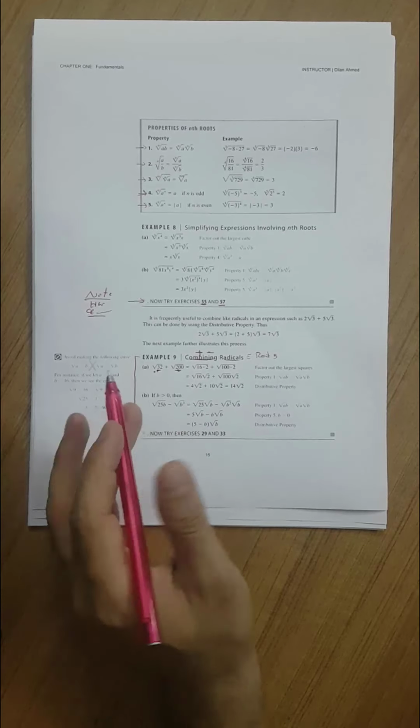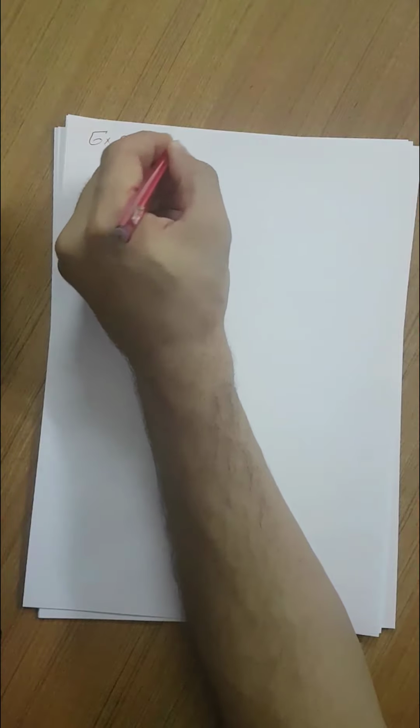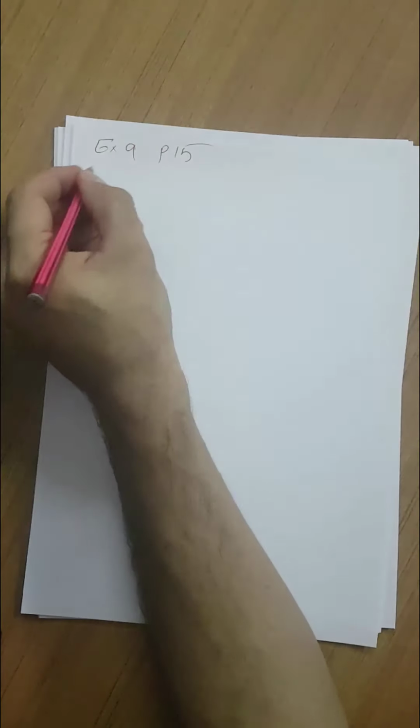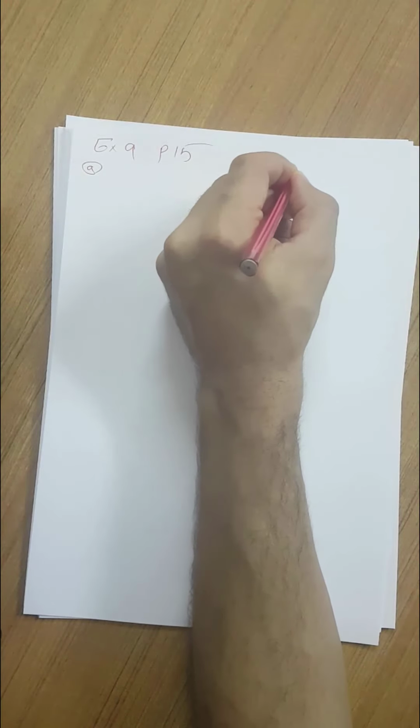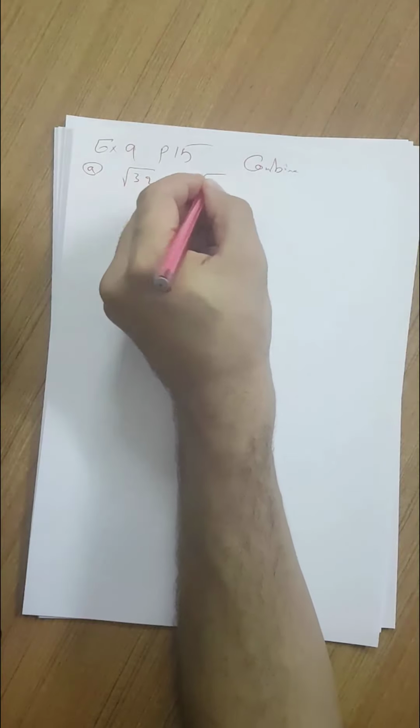How we deal with that and how we get these results is very important, because this is the application of those rules. That's why I say it's important. Now, in example 9, page 15, part A, it says combine square root of 32 plus square root of 200. So how do we do this one?